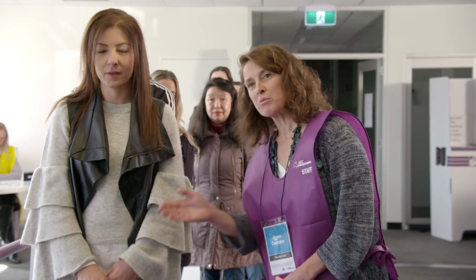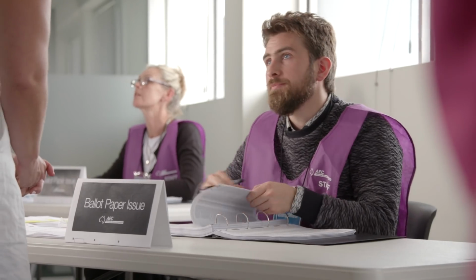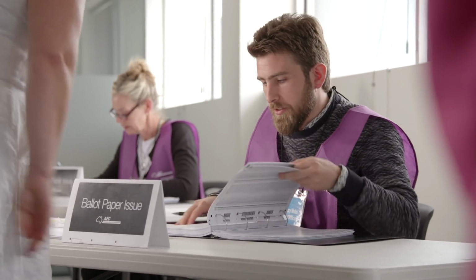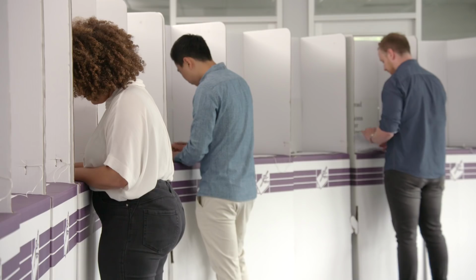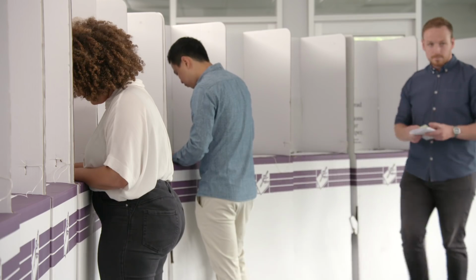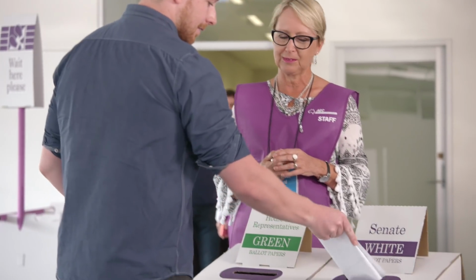The role of the OIC is complex. There are many different things happening in a polling place at any time, and you need to make sure that staff are following correct procedures, that voters are moving through the polling place efficiently, and that any possible issues are resolved satisfactorily.